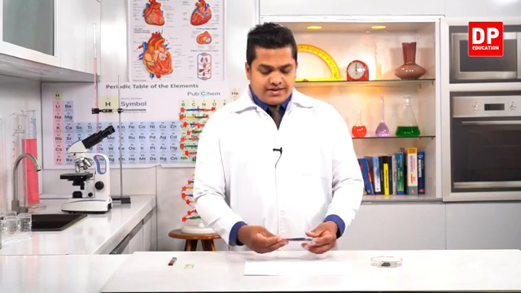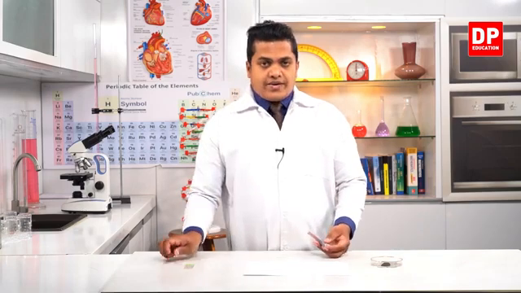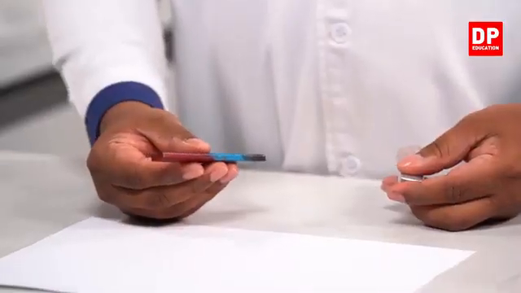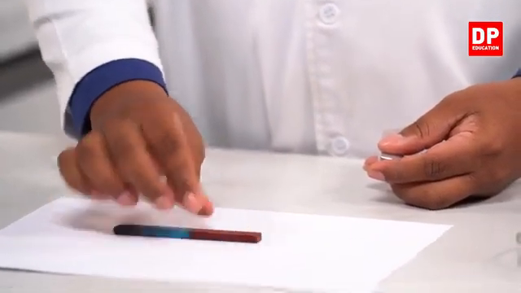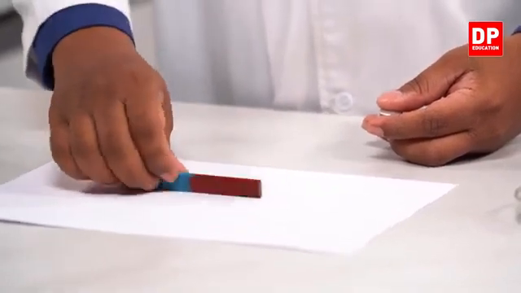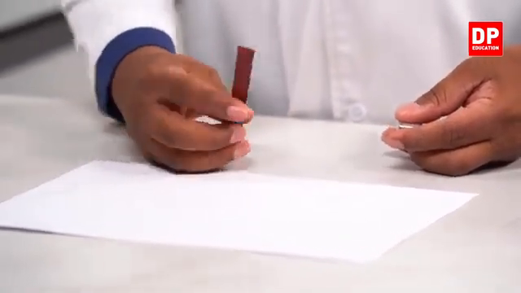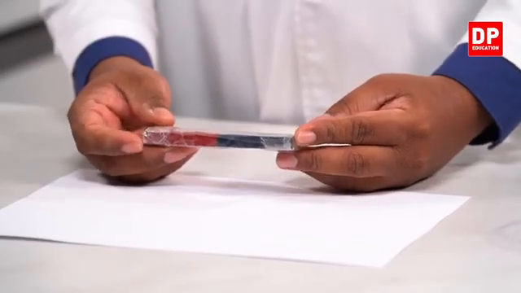If I use a naked magnet like this and drop some iron filings, it would be hard to remove those iron filings from the magnet again. That's why I have covered it with a polythene cover, so that I can remove the iron filings very easily.